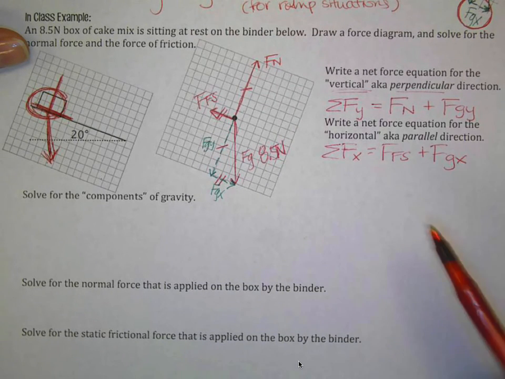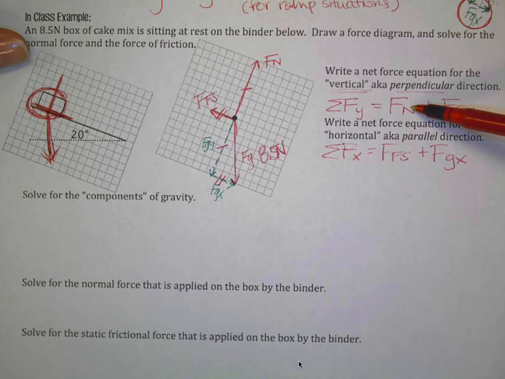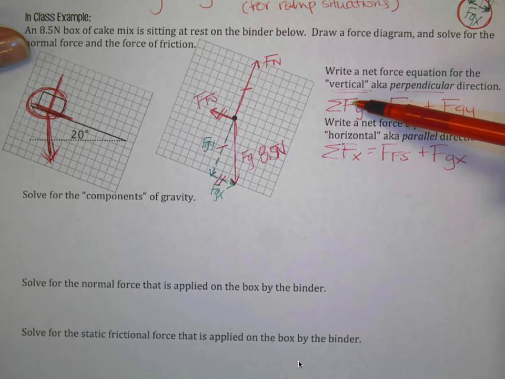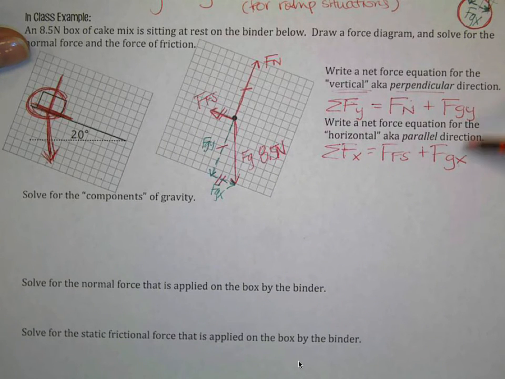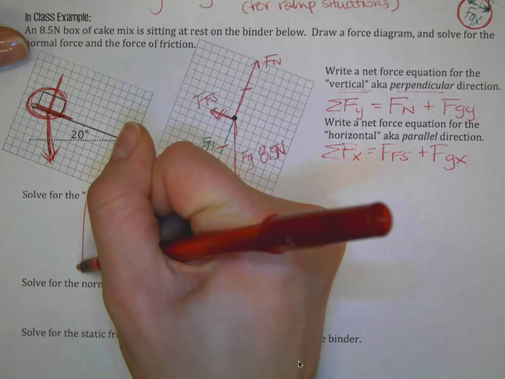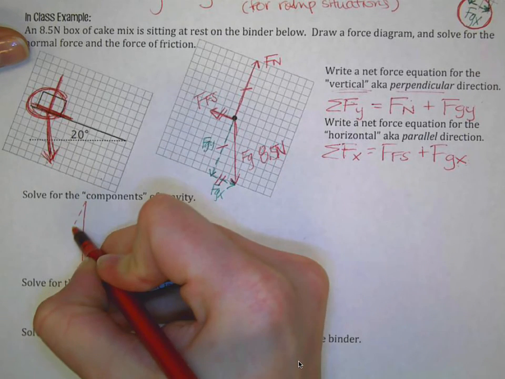Again, our main goal is finding these two values. We know the net force is 0 in both directions because the box is not accelerating. So that guides us to reason we need to find these two values. Horizontal and vertical components, again, are found with our trigonometry. So I redraw my triangle down here.